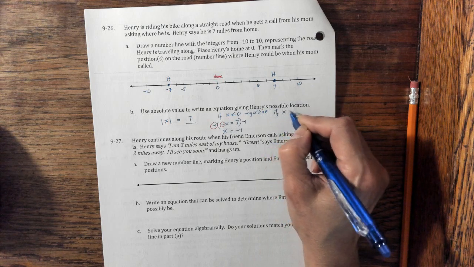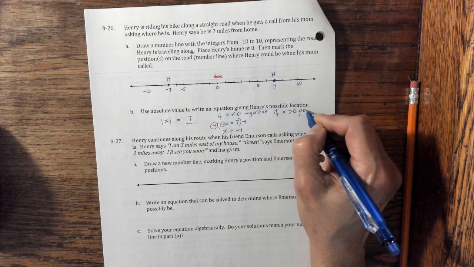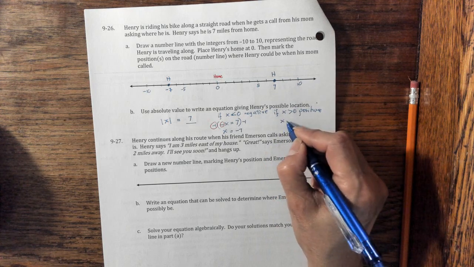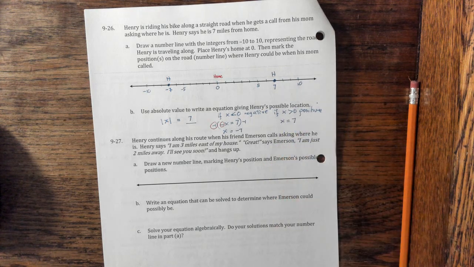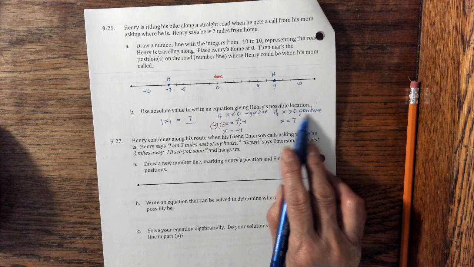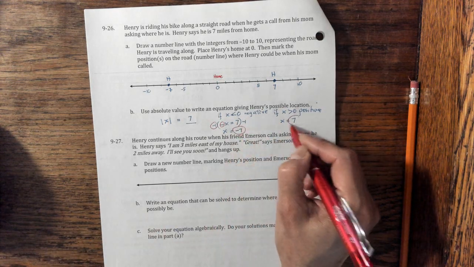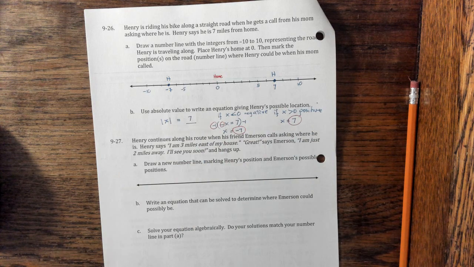If x is greater than 0, or positive, then we have x is equal to 7. So we will not put a negative there because x is positive. Therefore, these are the answers from the given equation.